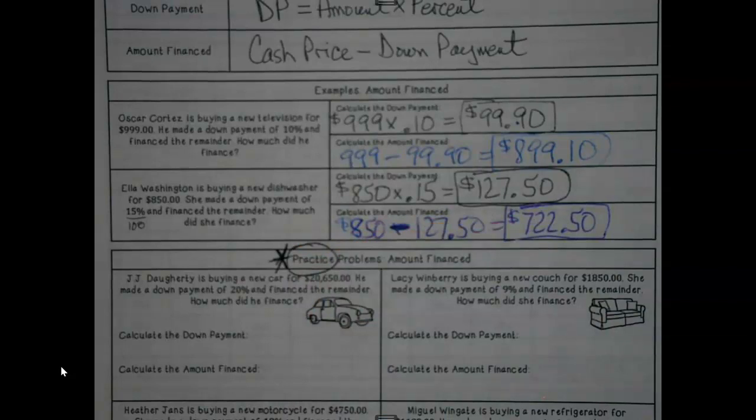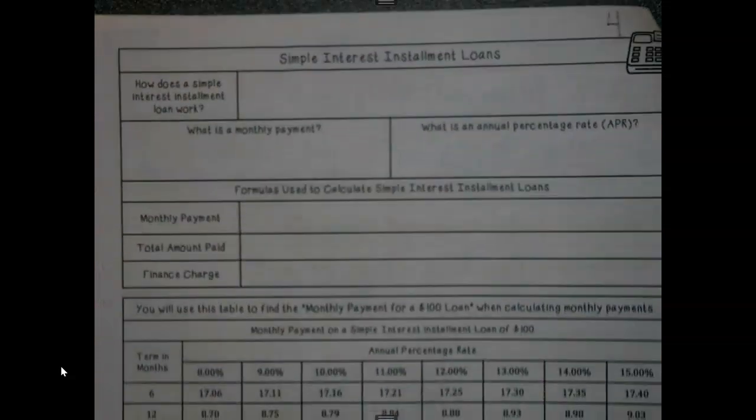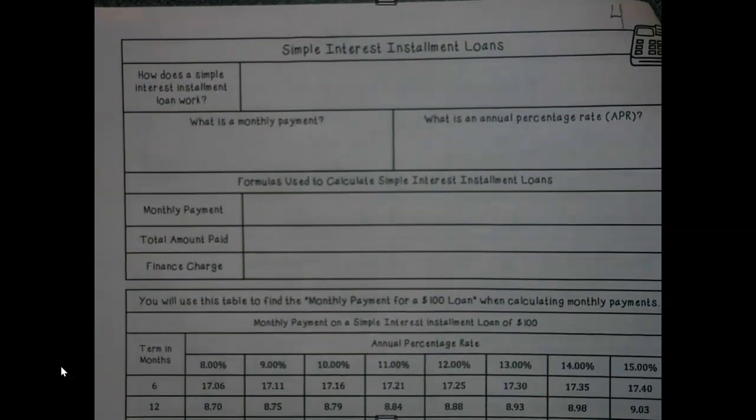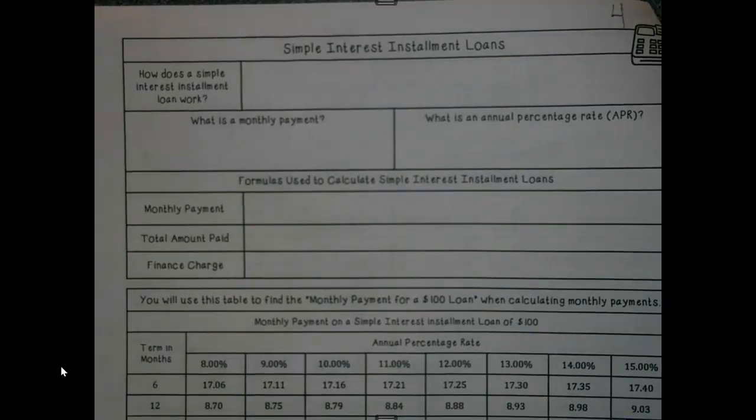So I'm going to put a pause for a moment on doing problems. We'll come back and chat how we're going to play with that momentarily, because we've got a couple of examples now to work with. And so the other portion of what we're going to be taking on today is going to be simple interest installment loans.